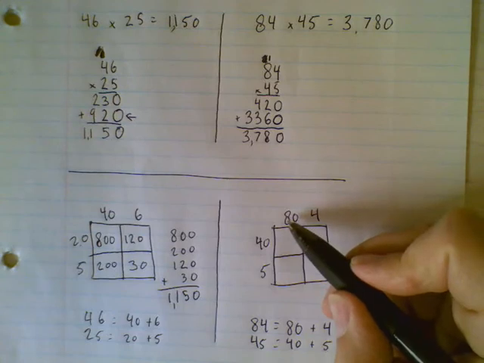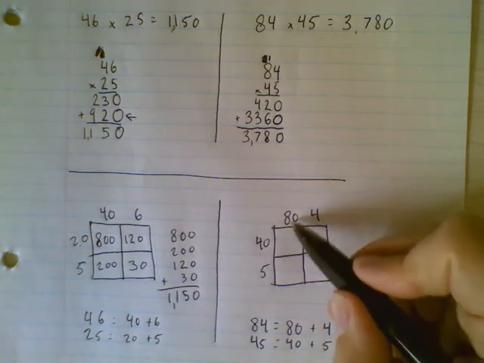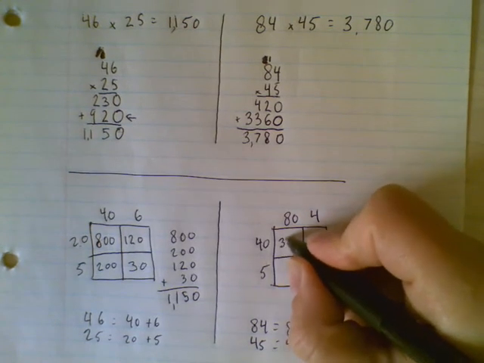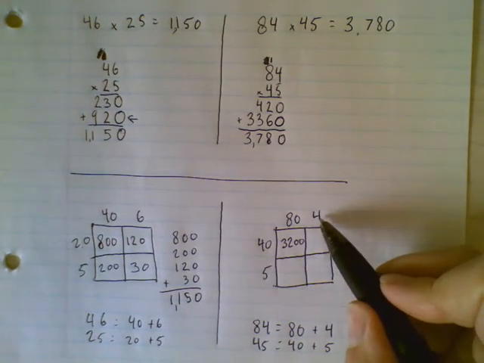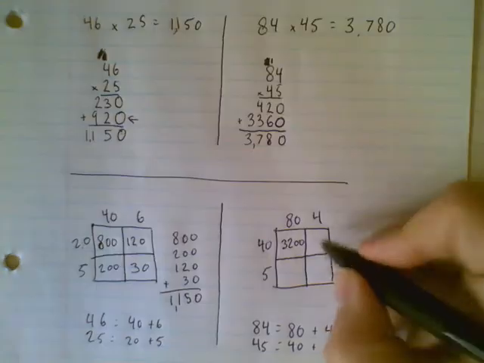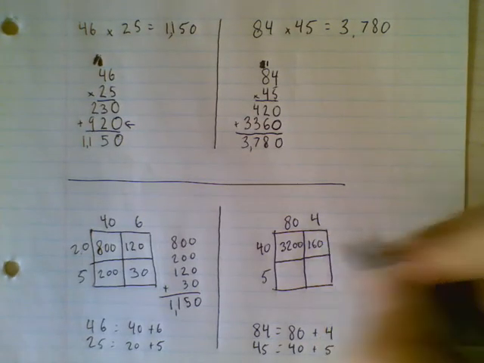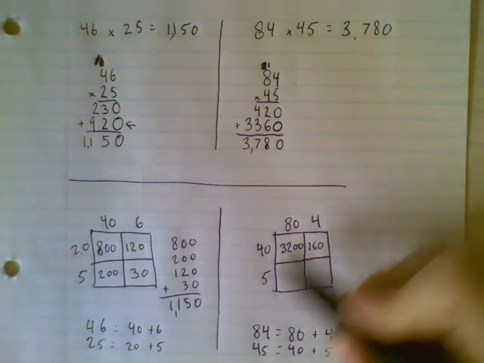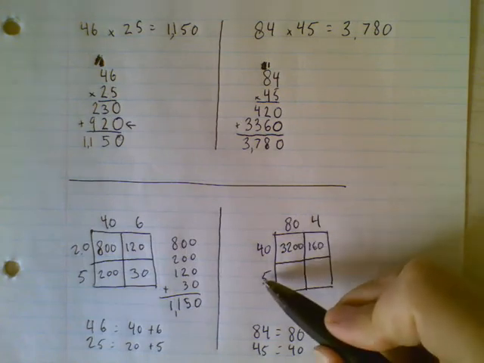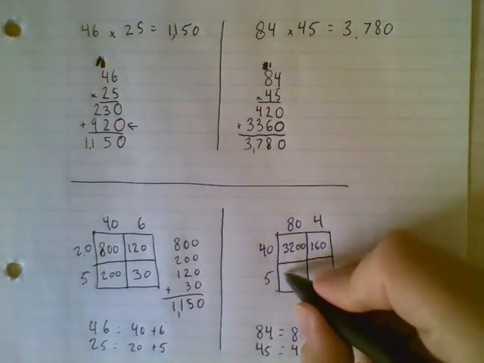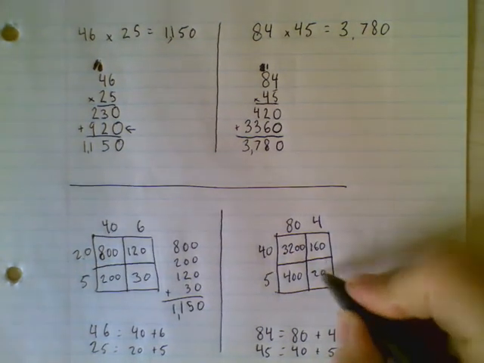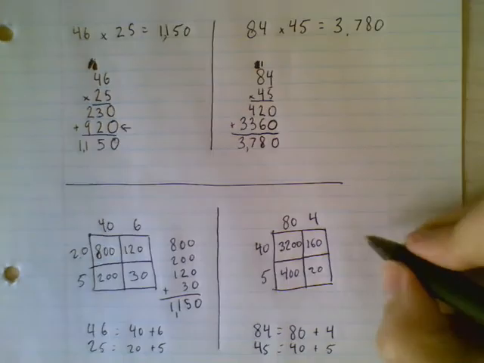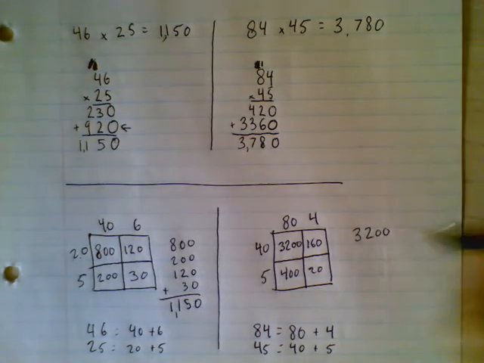4 times 8 is 32, and then I'd want to add both the zeros on. So I have 3,200. 40 times 4 is the same as 4 times 4, and then add the 0, so I get 160. 5 times 80 is the same as 5 times 8, and then put the 0 on, so I get 400, and 5 times 4 is 20. Now let's add all of this up, and hopefully we're going to get the same answer that we got here.